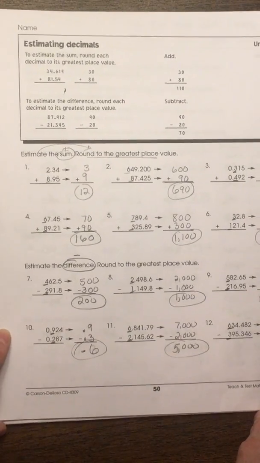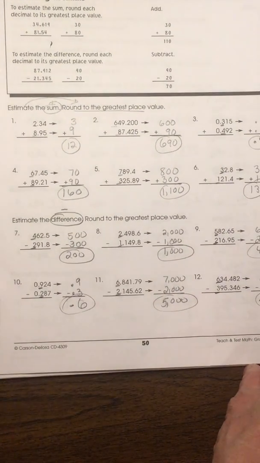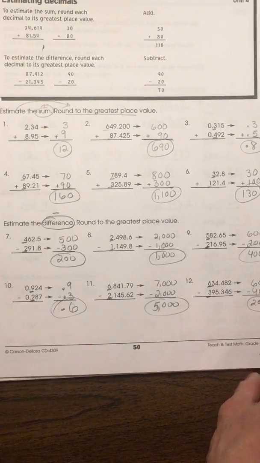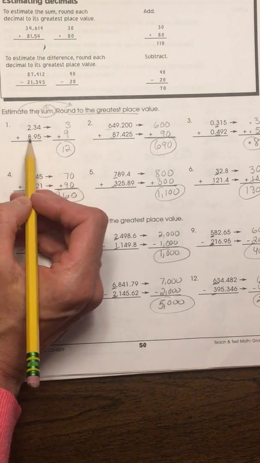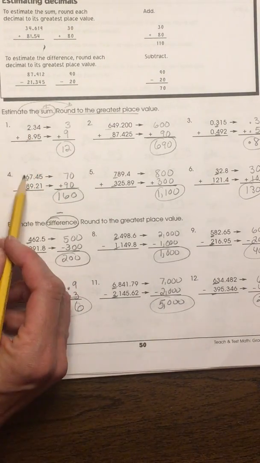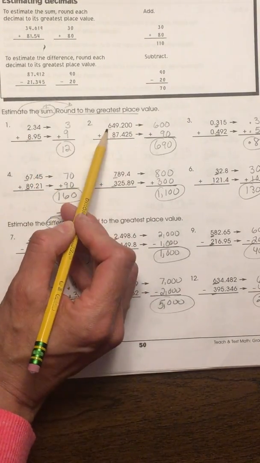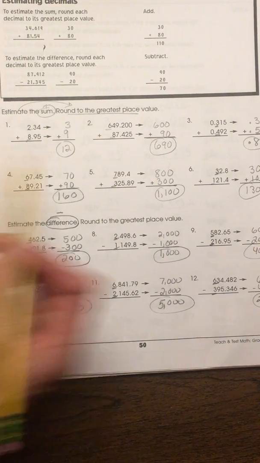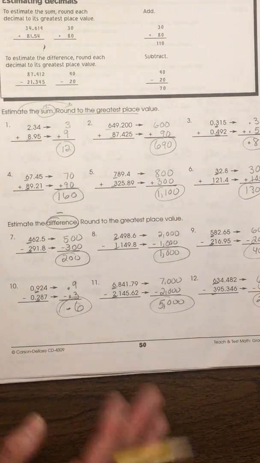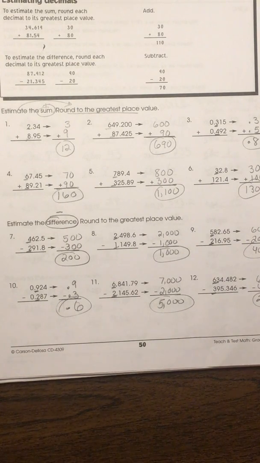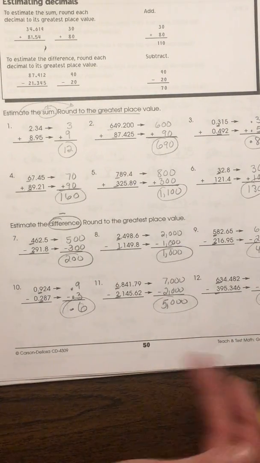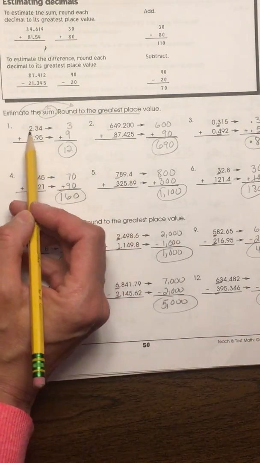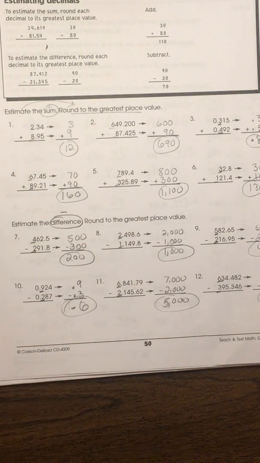But estimating just means we're going to round to the largest place value that is there. So all of the largest ones. Like the largest one here is in the ones, the largest here is in the tens, this largest number is in the hundreds, this largest number is in the tenths. So it just depends, but just know that estimate means rounding to the largest place value, and they're not going to tell you in the directions. So when you estimate, you're going to write your new number right next to it.